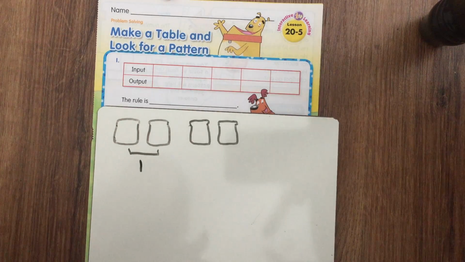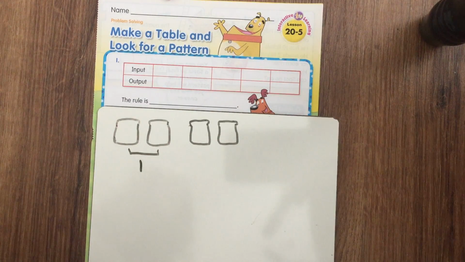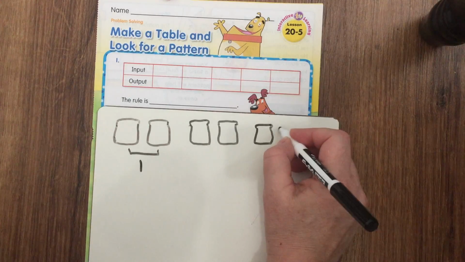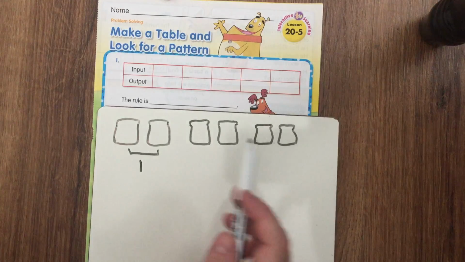So let's think about how many pieces of bread we will need if we have 10 slices of bread. How many sandwiches can we make?